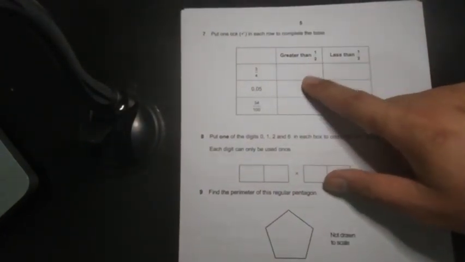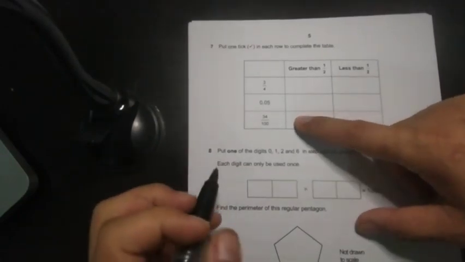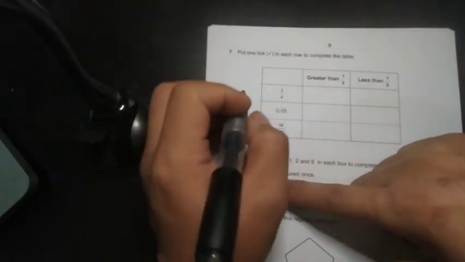The next page is asking us to put a tick on each row to complete the table. So it says here greater than 1/2 and less than 1/2. Just like what we discussed before, how would we know if a number is greater than half or less than 1/2? If we are going to compare it with this fraction, the fastest way is to look at the half of your denominator.